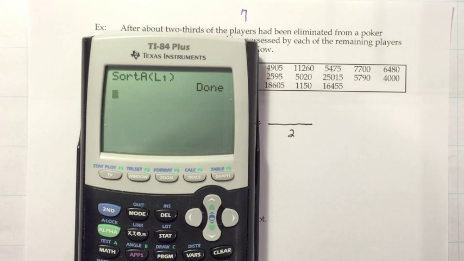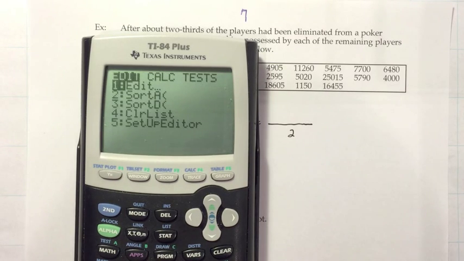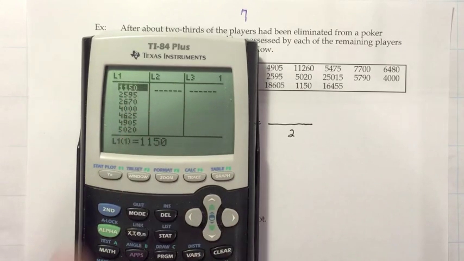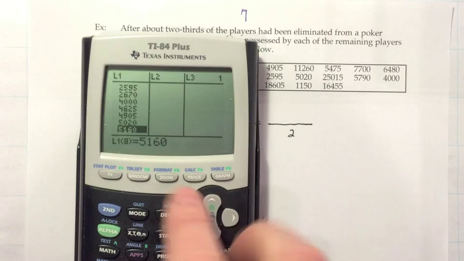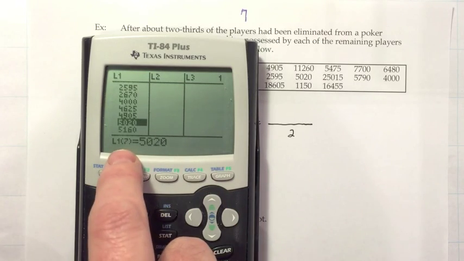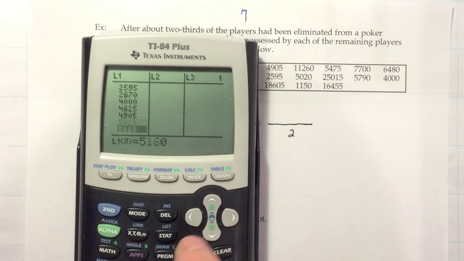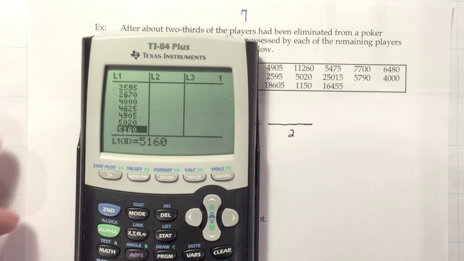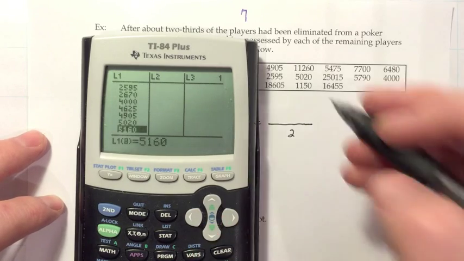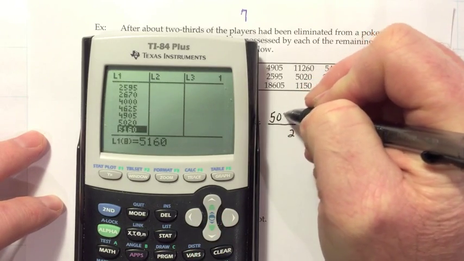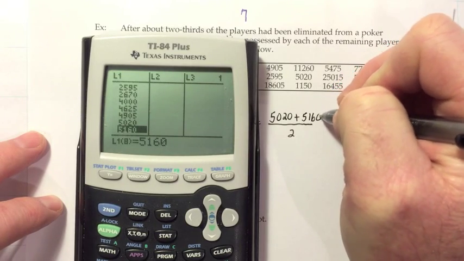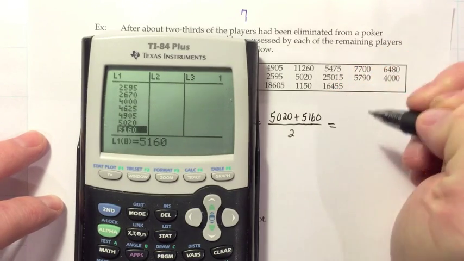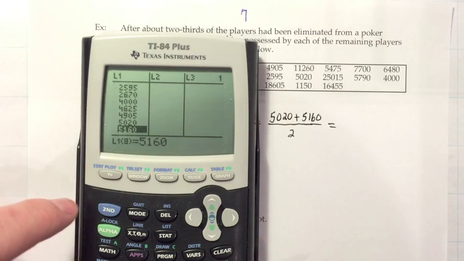And it's just going to say done, but when I hit stat and edit again, we'll see now this data has been put in order. So if I scroll down, I can see here which number I'm on. So this is the 7th number highlighted, 5020, and there's the 8th number, 5160. And we said that we needed to average the ones in the 7th spot and the 8th spot, so we need to average 5020 and 5160. And whatever that average is, that would be Q1.